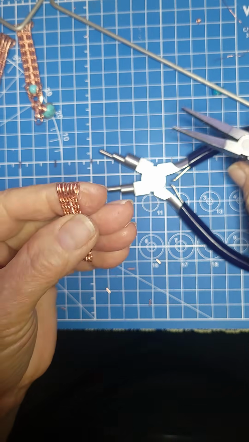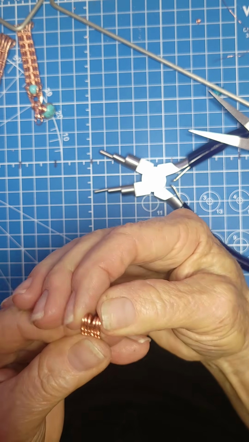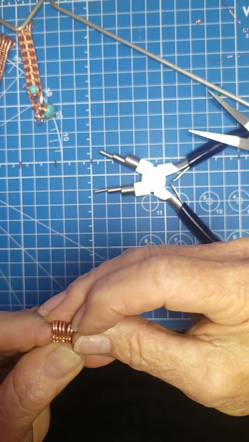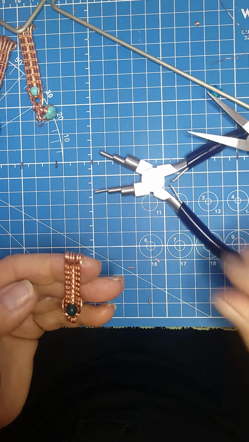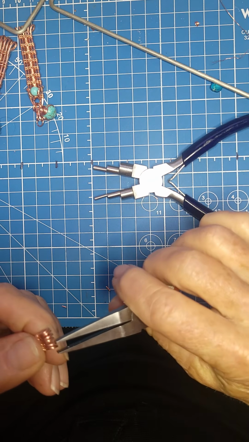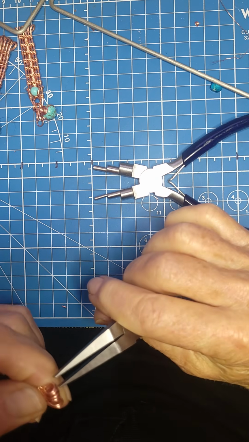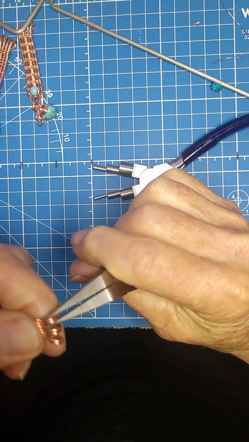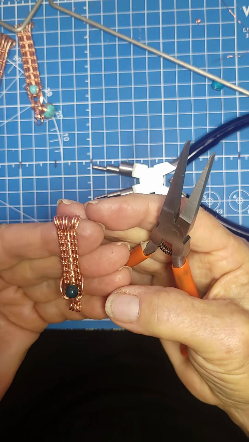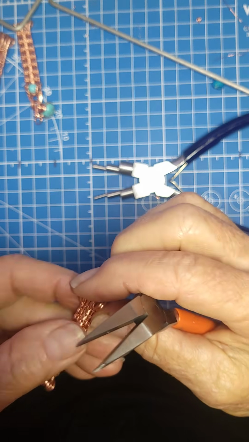And see, they're starting to line up now. So that's good. So what I'm going to do is separate these two out, because I'm only going to dangle my bead from the two center ones. I'm going to separate those two out. See that? Isn't that pretty? A lot of tweaking, you guys.